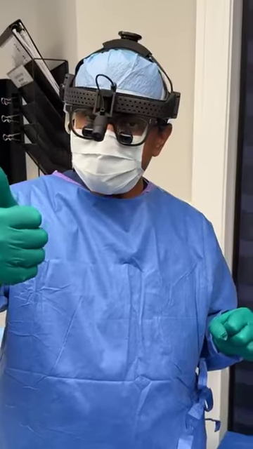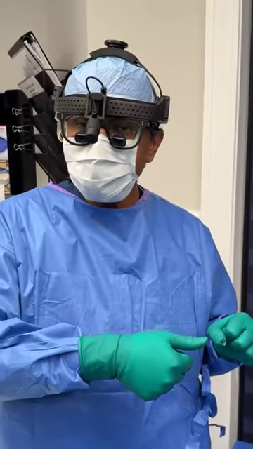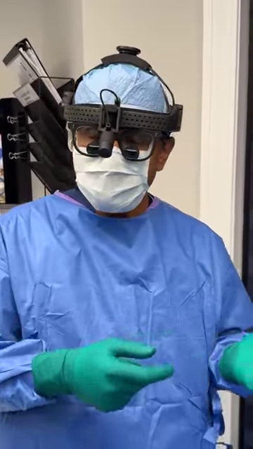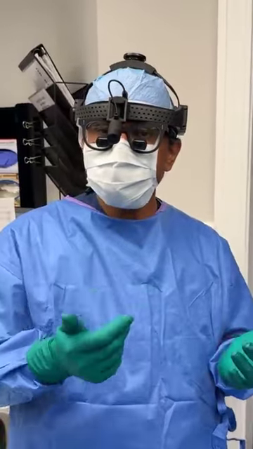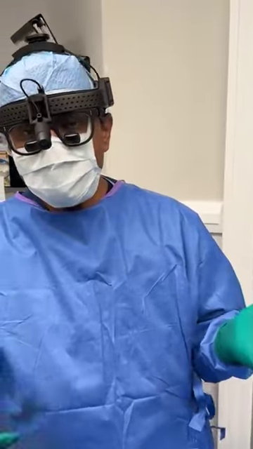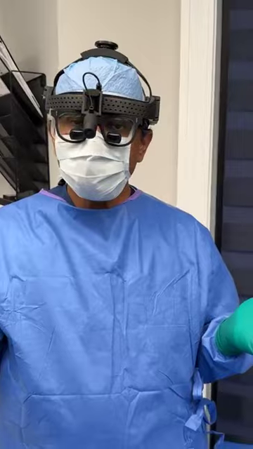So we will see clearly what the pathology report says in regards to the findings within this capsule. And most importantly, we will hear from the patient directly as to how she feels post-op, the first few days, weeks, months later, as to her improvement.